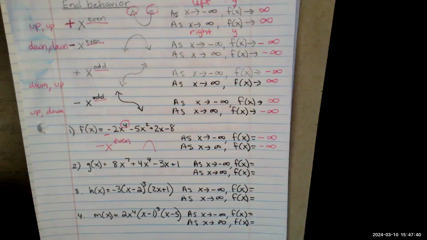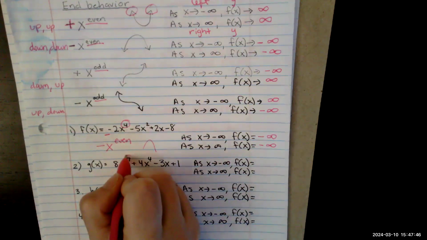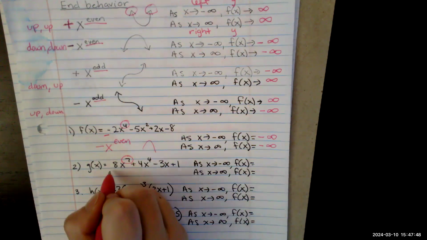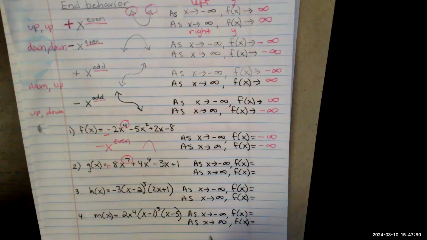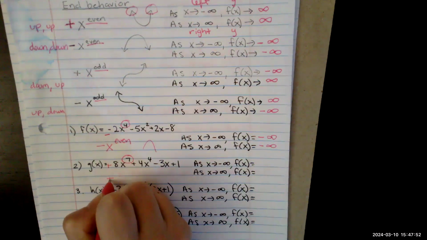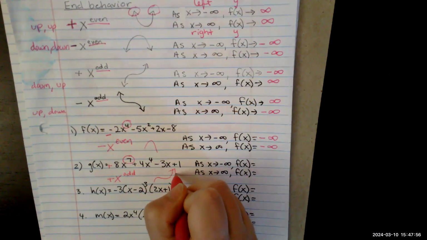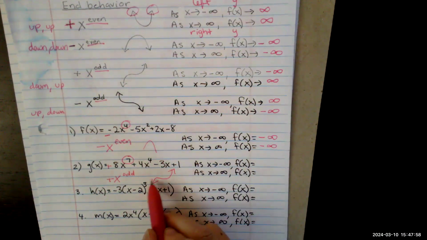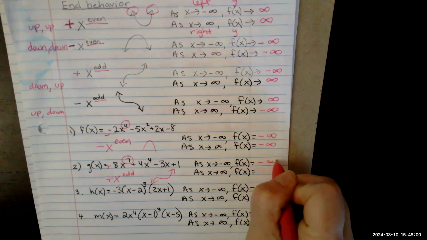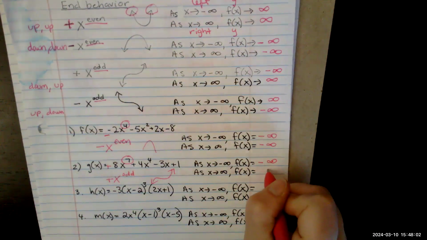Okay, looking at the next one. If you want to pause here and try these, go for it. But the next one, I'm looking at a 7 as the highest power and a positive 8 out front. So positive x to the odd, I know looks like this. So to the left, it's going down, and to the right, it's going up.